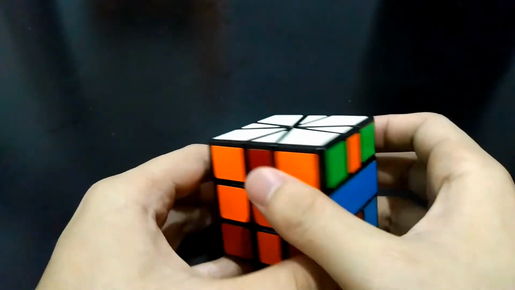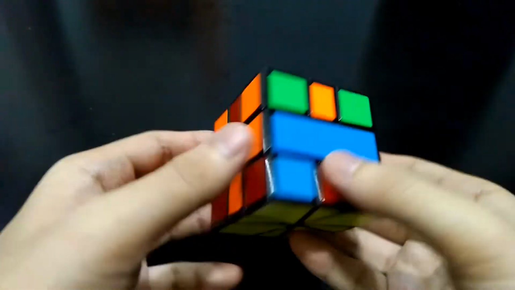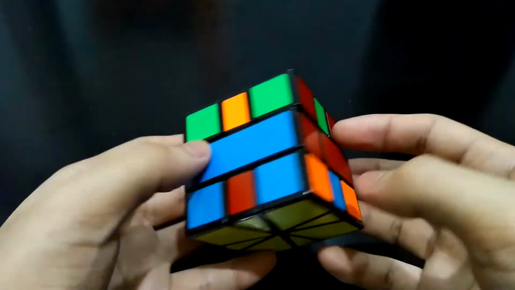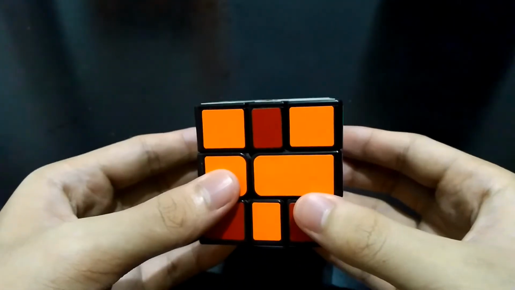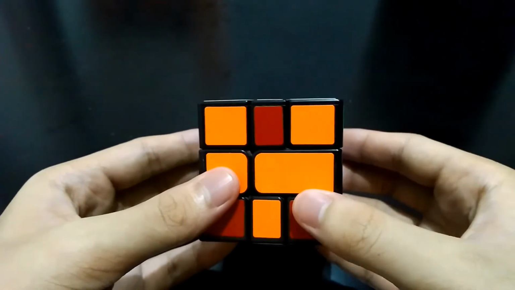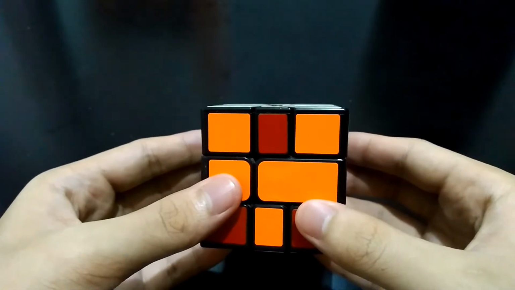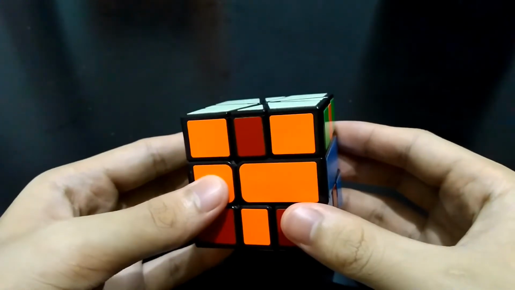Now let's see. There are three incorrect edges at the top side as well as on the bottom side. Okay, and that means that you don't have parity anymore. You can solve it already using the steps and algorithms in permuting the edges.